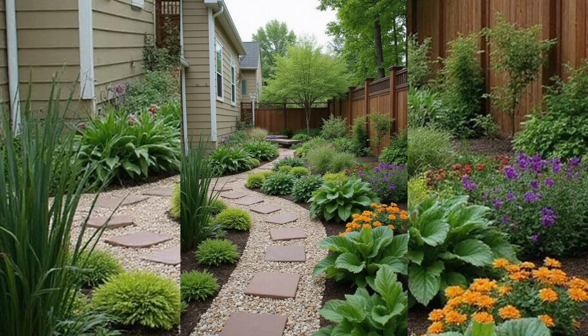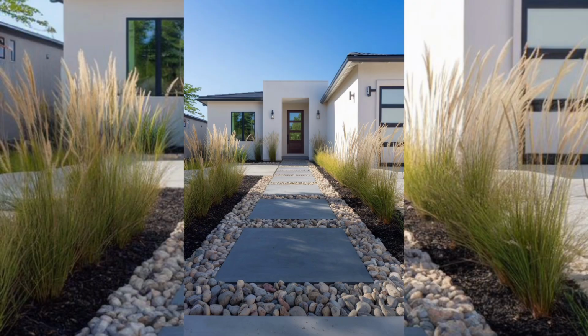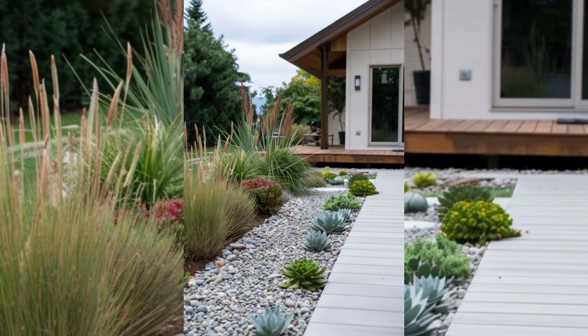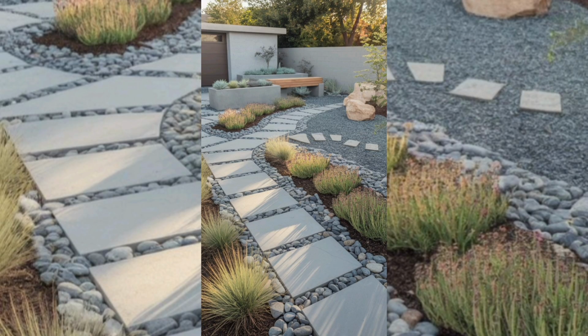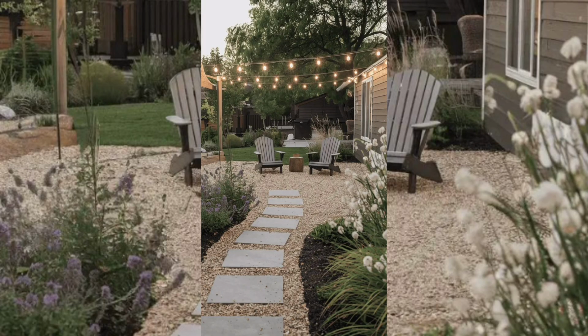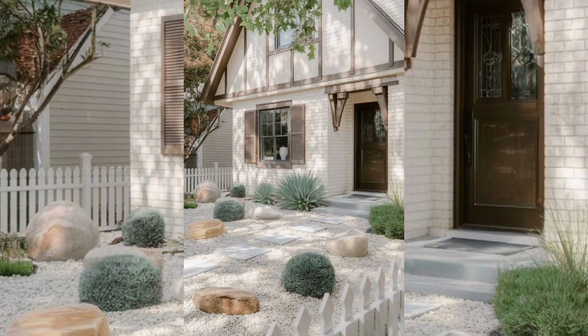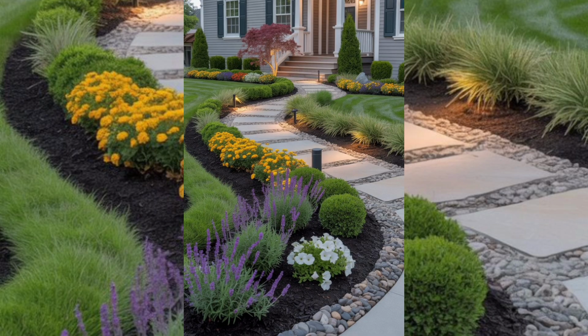Why choose a grass-free front yard? A traditional lawn requires significant water, mowing, and upkeep. Removing it often saves water and the conventional irrigation during the dry season.